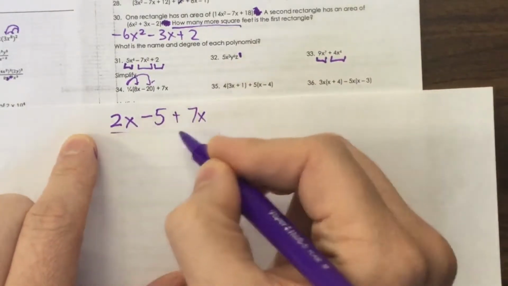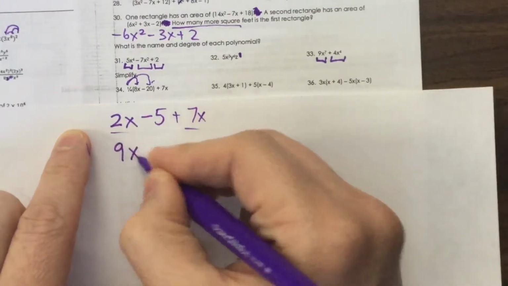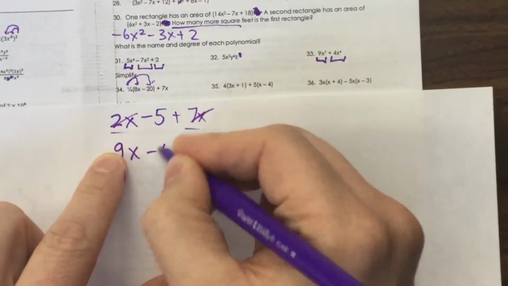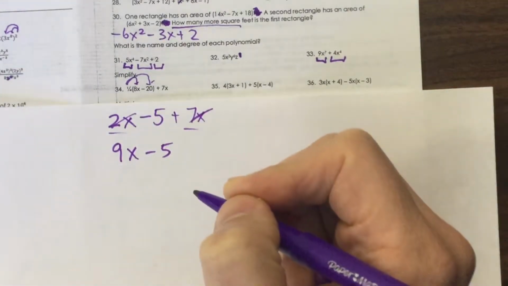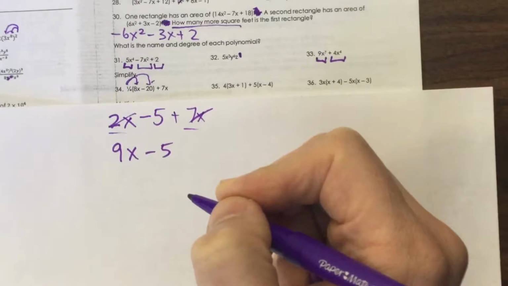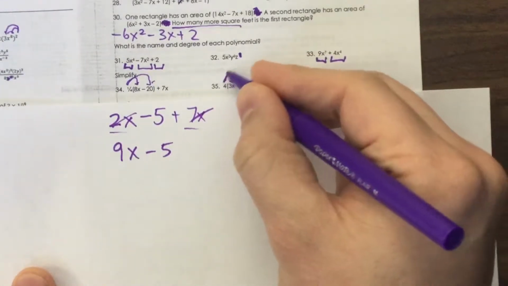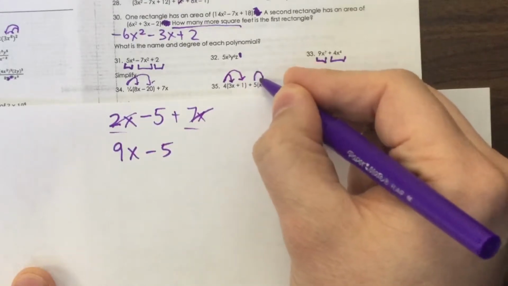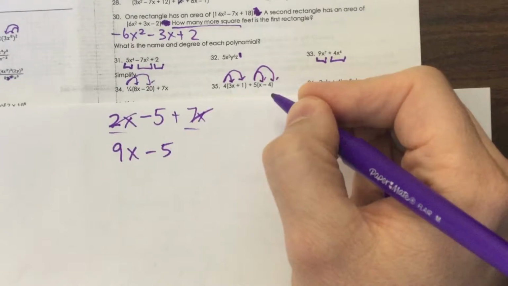The 2x and 7x are like terms, so I can add them together. I get 9x minus 5. That's the answer to number 34. Number 35, we have two different distributions. We have this 4 distributing here and here, the 5 distributing here and here. So those are the first things we need to do.